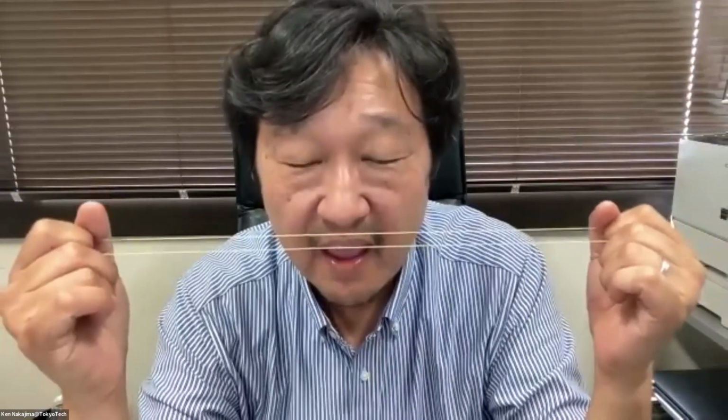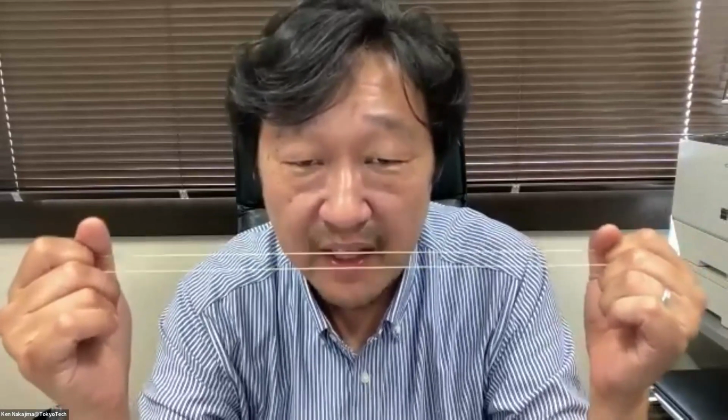Okay, then please look at me. First, release the force quickly and once again measure the temperature. Please look at me like this. Okay. Once again, slowly stretch and quickly release. Then measure the temperature. Then you may have felt a change in the temperature, right? Was it up or down?